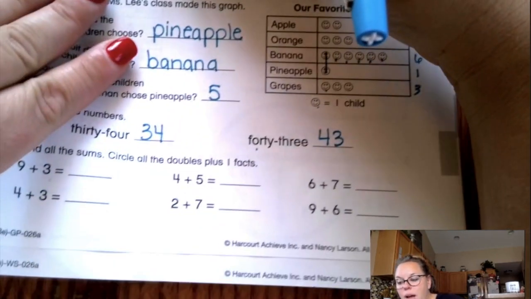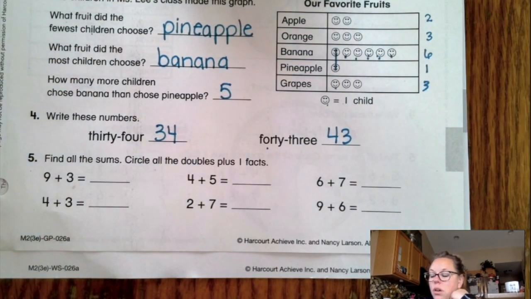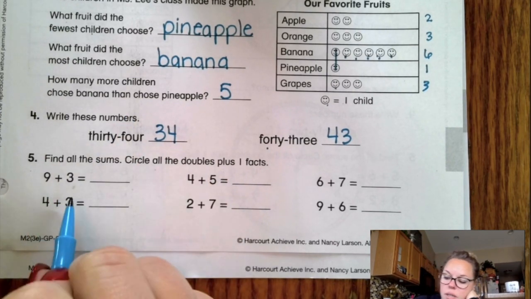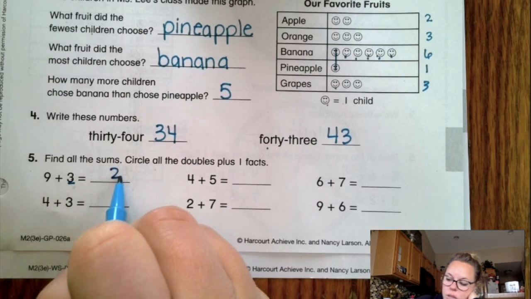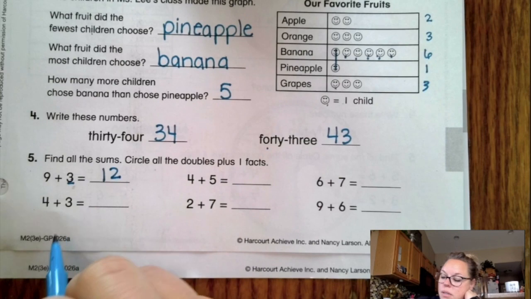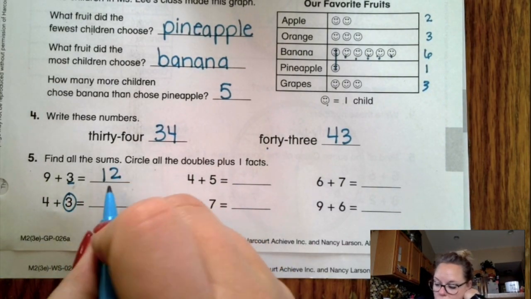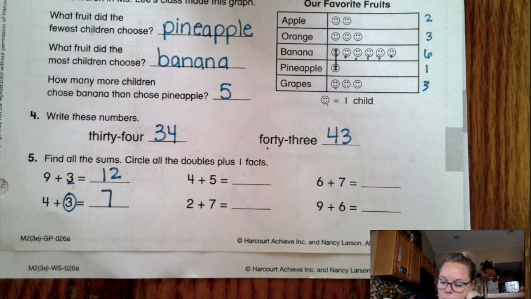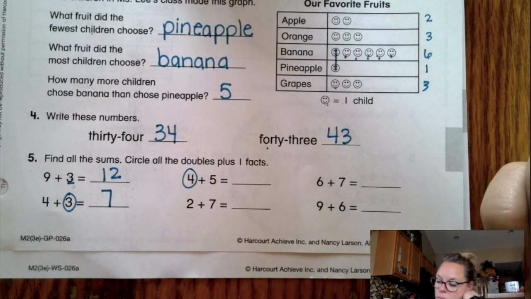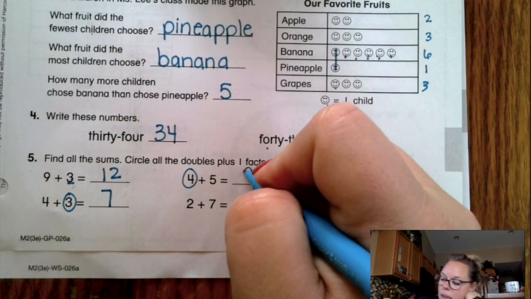This last problem wants you to find all of the sums, and we have to circle the doubles plus 1 facts. So 9 plus 3, remember 1 less than 3 is 2, and put a 1 in front. 4 plus 3 is what? That's a doubles plus 1, right? So 3 plus 3 is 6, and 1 more is 7. 4 plus 5, double your 4. 4 plus 4 is 8, and 1 more makes 9.